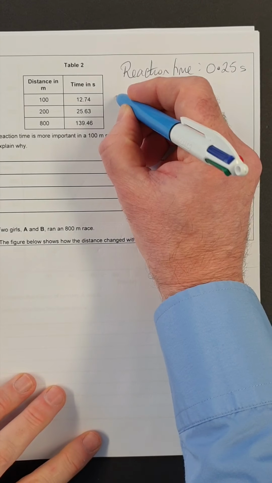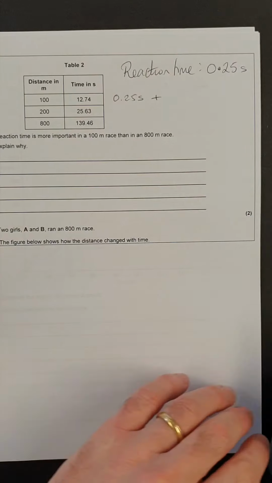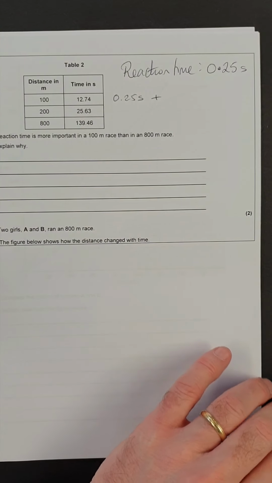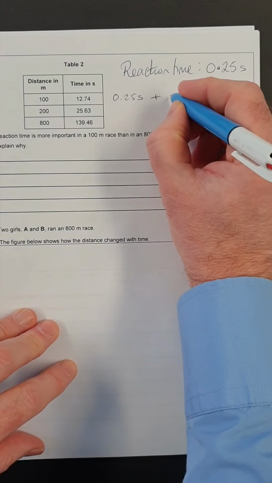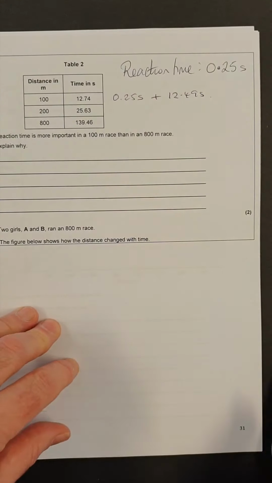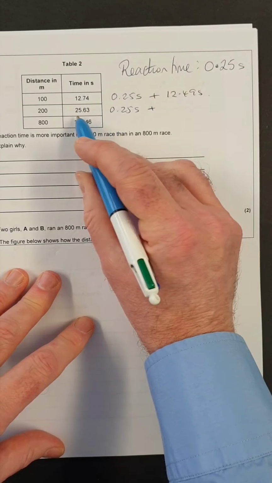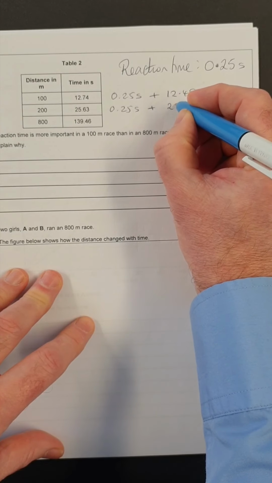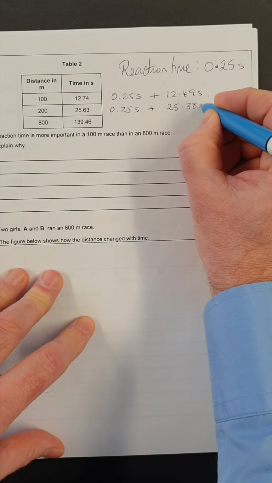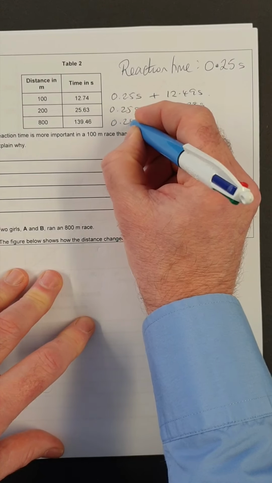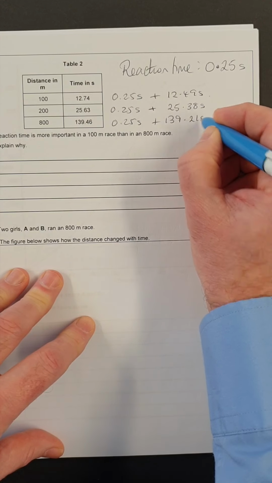So here he had 0.25 seconds for the reaction time, plus to actually run the distance, 12.49 seconds for the actual race. Here his 0.25 seconds plus 25.38 seconds. And for this last one, 0.25 seconds plus 139.21 seconds.